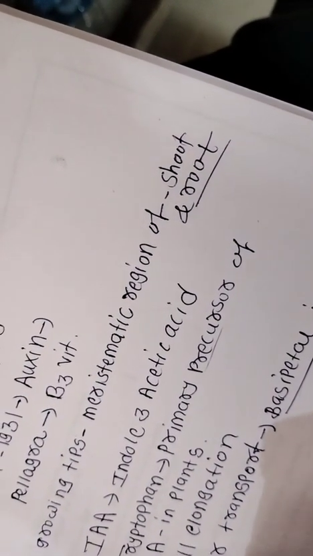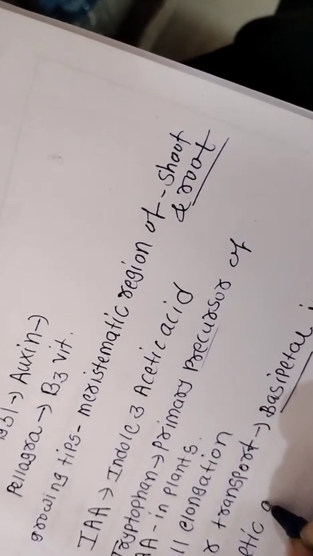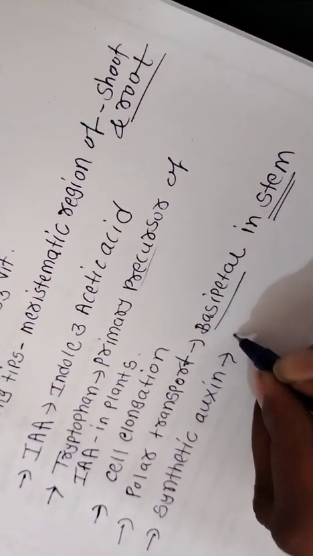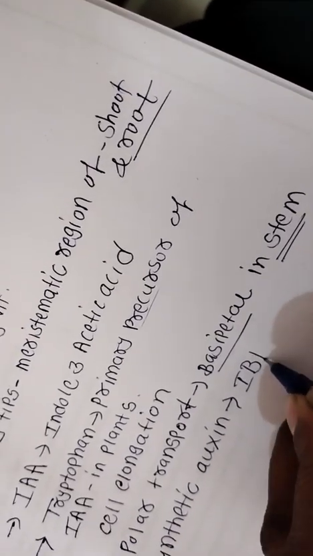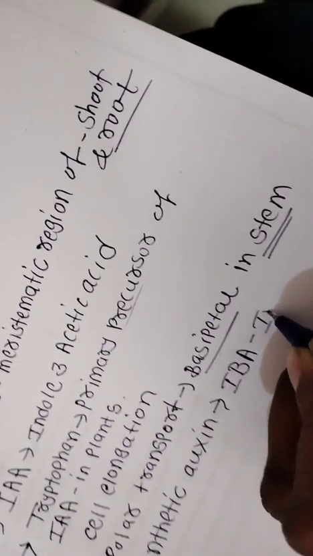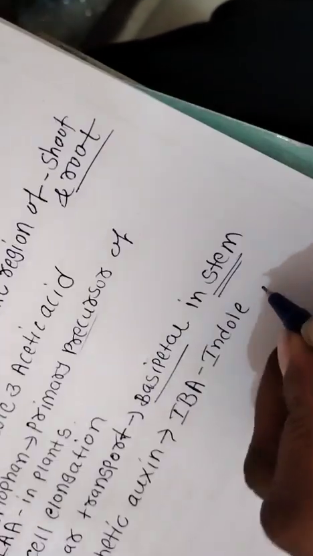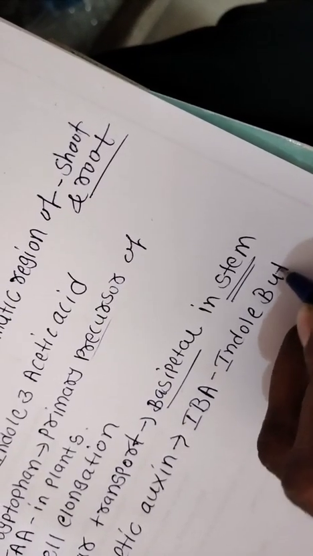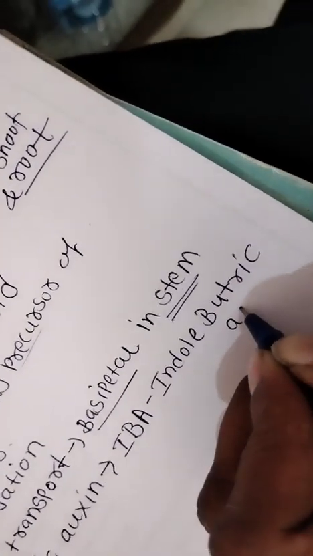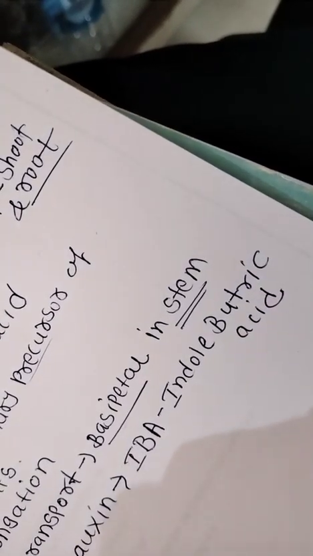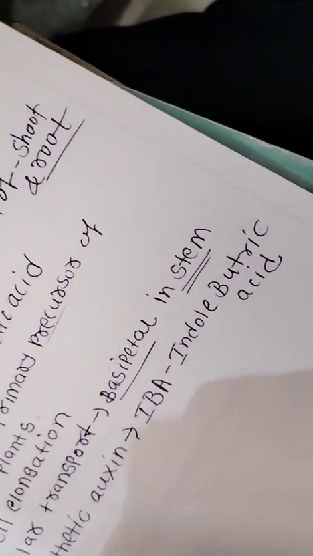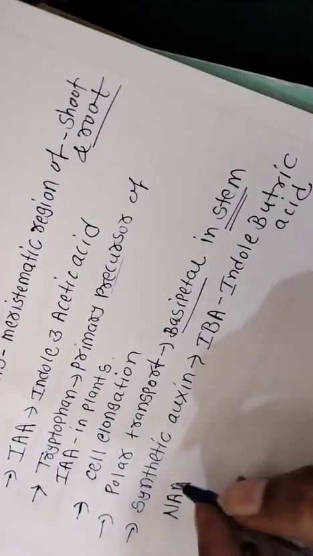There are a number of synthetic auxins which are produced artificially. They are called IBA, whose full form is indole butyric acid. It is also called NAA, another synthetic auxin.